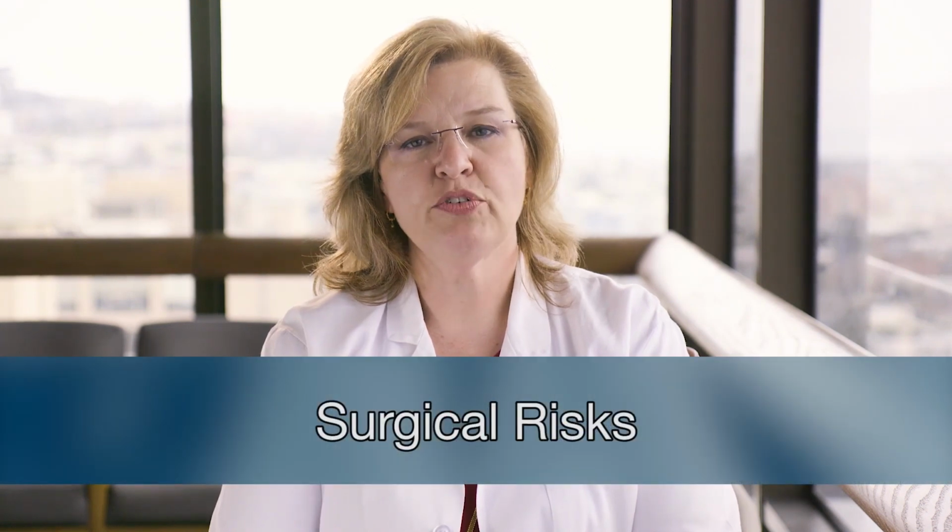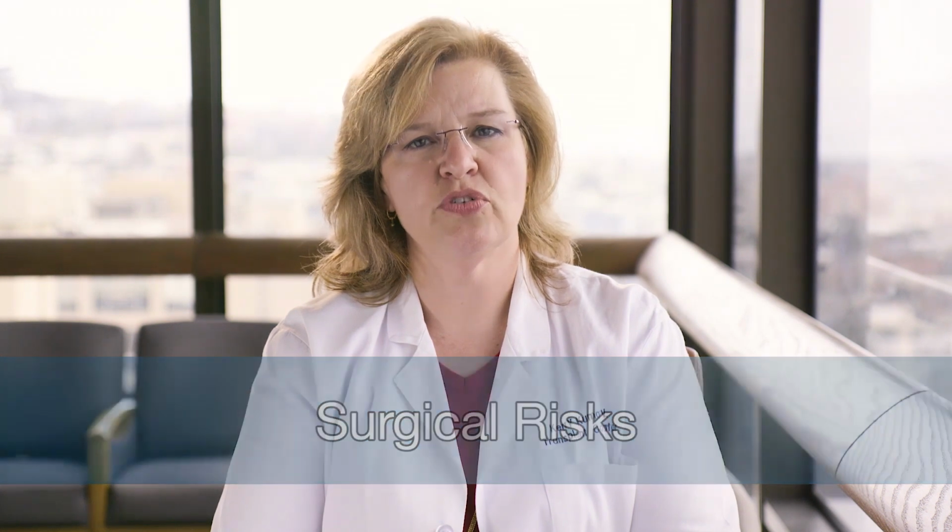The surgical risks of transplant are the same as the risks for any general anesthesia surgery. There's a risk of infection, a risk of blood clots, risk of bleeding, risk that you may react to the drugs that they give you to put you to sleep, and there is a small but real risk of death.